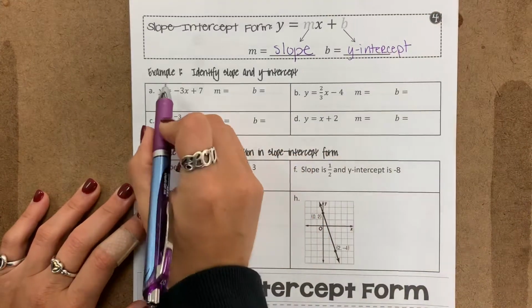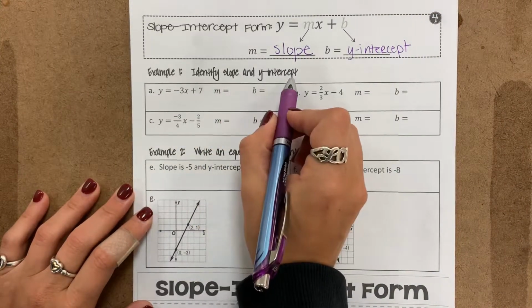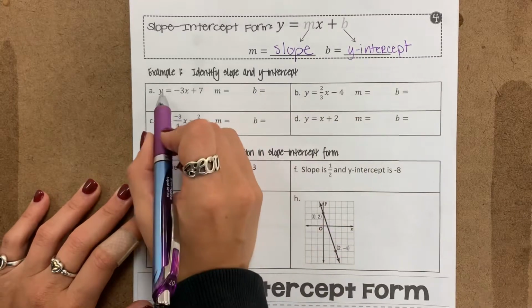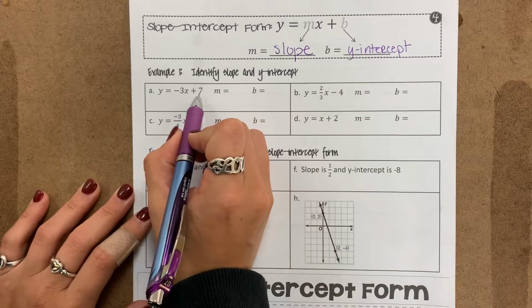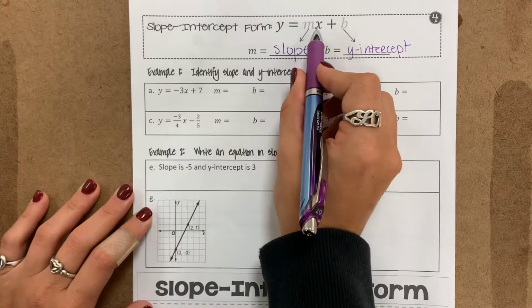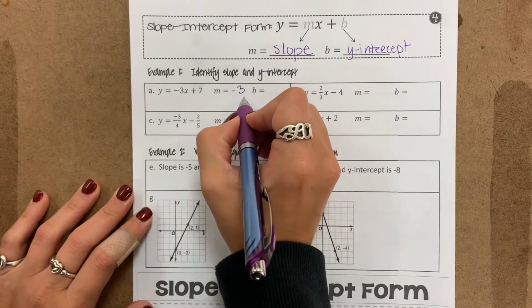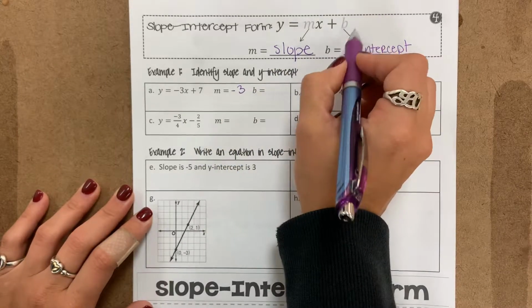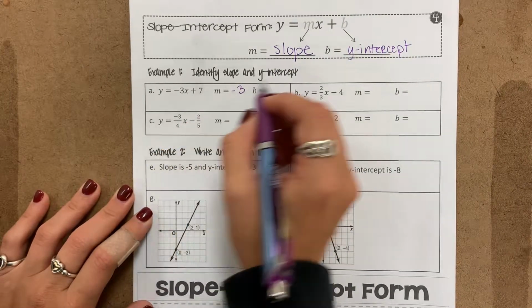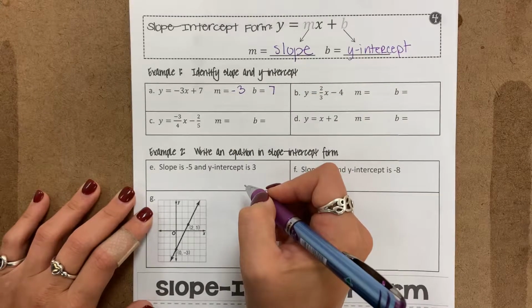Okay, so example 1, identify the slope and y-intercept. Here we're just working on identification. So y equals negative 3x plus 7. We're going to identify the m. Remember, m is in front of x, not including x. So our m is negative 3. Our b is whatever is added or subtracted at the end. In this case, we have plus 7, so our b is a positive 7.